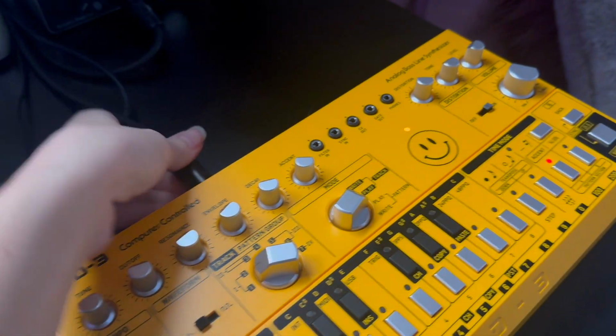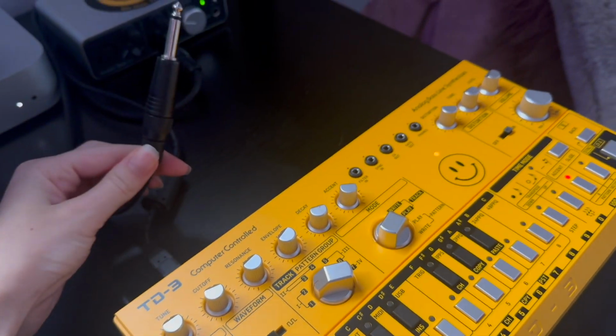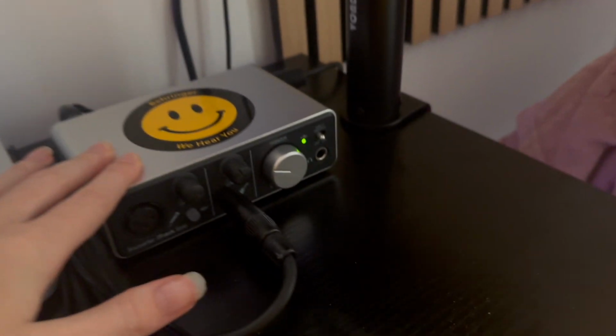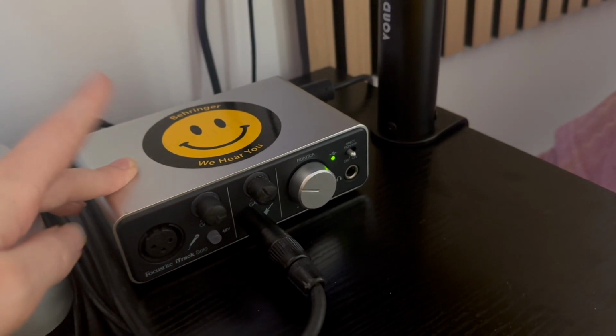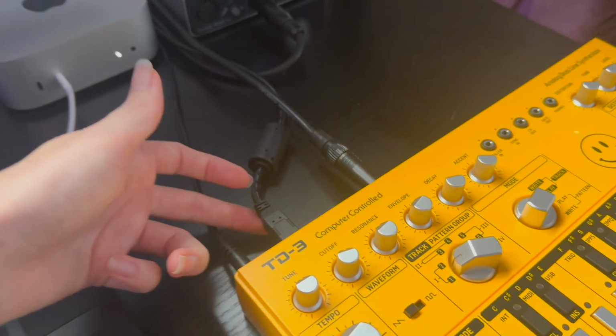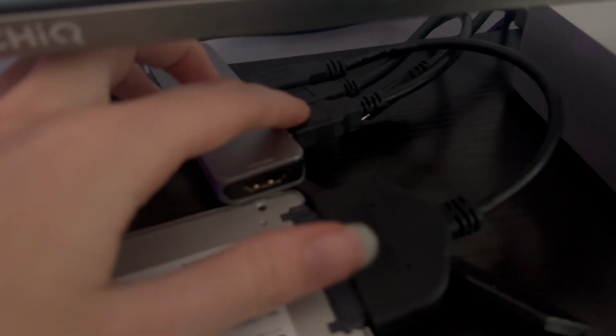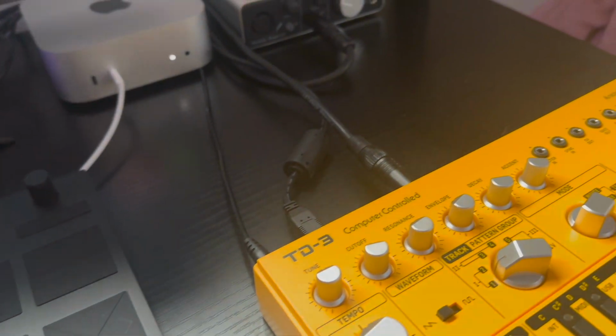Okay, so what you do need is a 1/4" jack cable. This goes into your interface, so another thing you'll need is an audio interface. One that I use is the Focusrite iTrack Solo. You'll also need a USB-A, which looks like this, and that goes into just a normal USB point here, and then obviously your power cable as well.